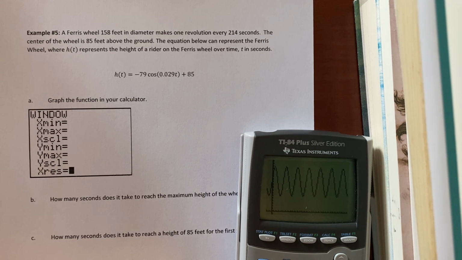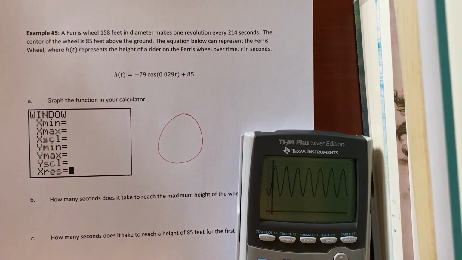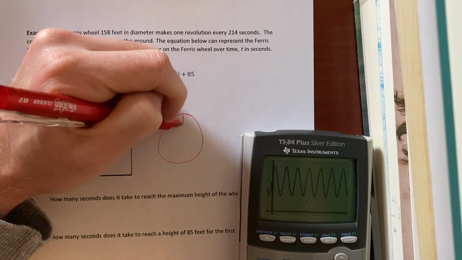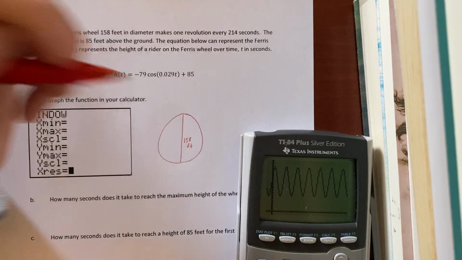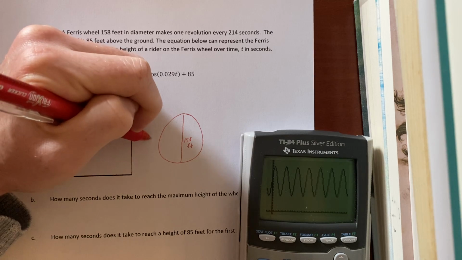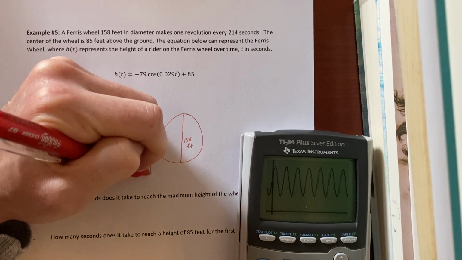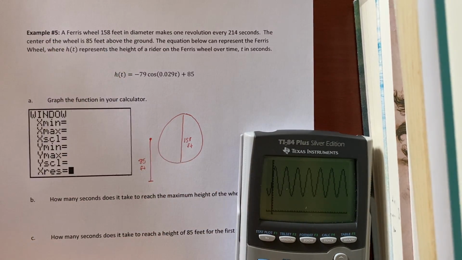So once again, I just like to draw my Ferris wheel just so I have an idea of what that maximum height is going to be. So let's go right here. Decent Ferris wheel. All right, so it says the diameter is 158 feet, so that means the whole length across is 158 feet. And then it says that the center of the Ferris wheel is 85 feet off the ground, so from the center of the Ferris wheel to the ground, let's just say the ground is right here, this is 85 feet.